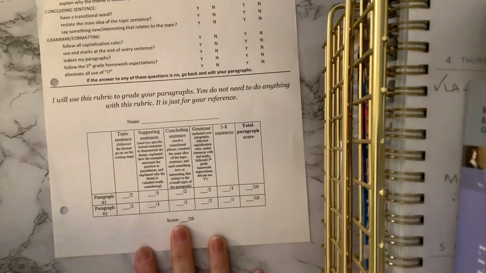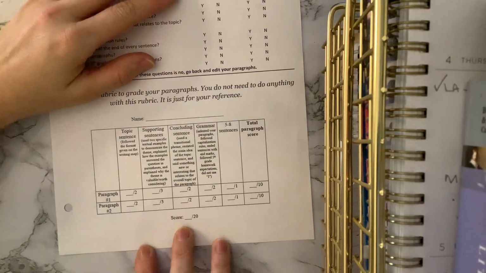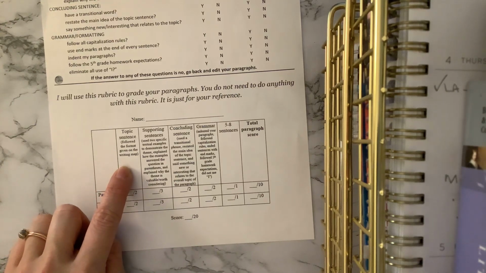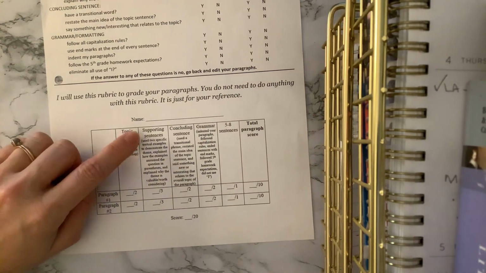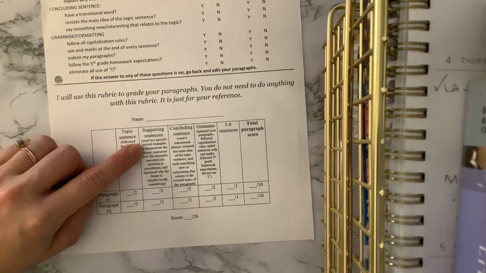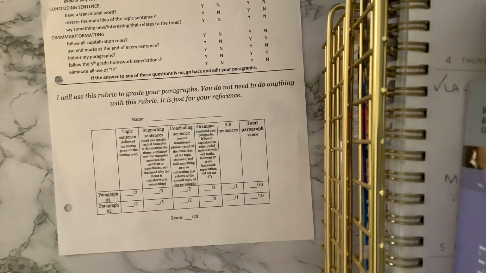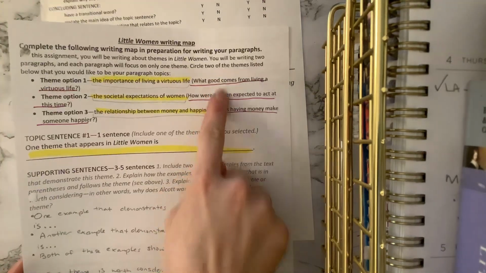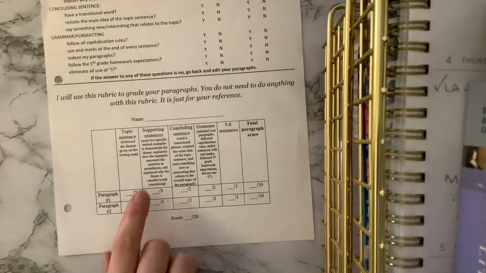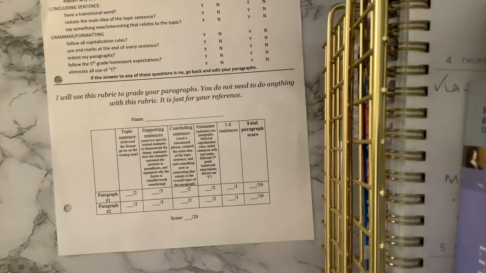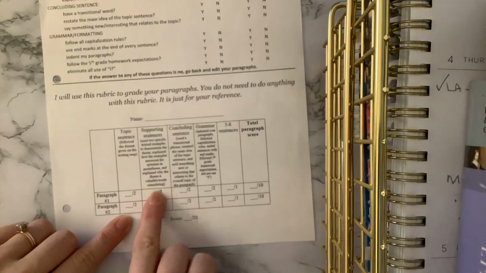Okay? So you're going to notice the things that I will be grading you on. For topic sentence, I'm going to grade you on whether or not you followed the format that I gave you on the writing map. For supporting sentences, did you use two specific textual examples that demonstrate the theme? Remember, that could be quotes, but you can get those from your themes chart. Did you explain how the examples answered the question in parentheses? And then remember, it's the question that was in parentheses. So did you answer these questions that we underlined in pink? Do you explain why the theme is valuable or worth considering? So for your supporting sentences, you can earn up to 3 points. 2 points for your topic sentences, 3 each for supporting.